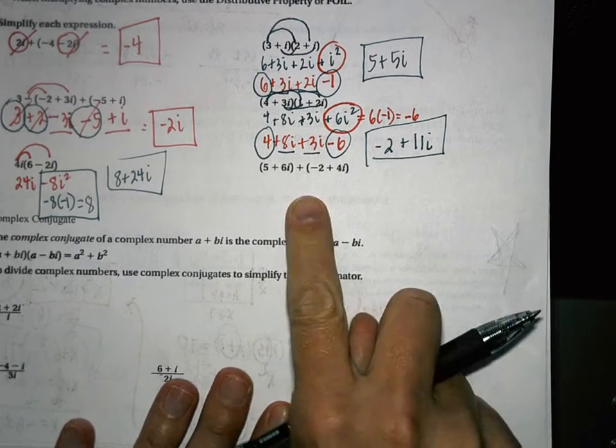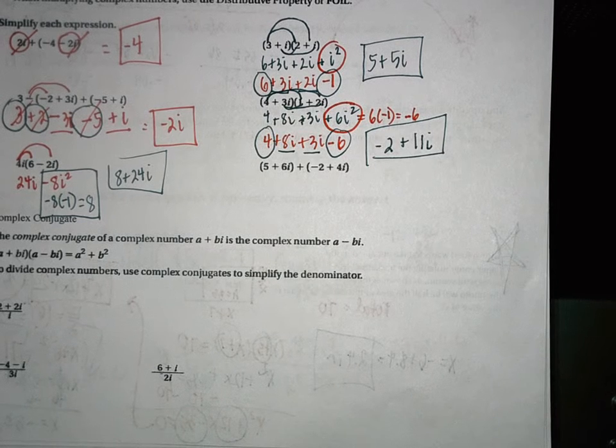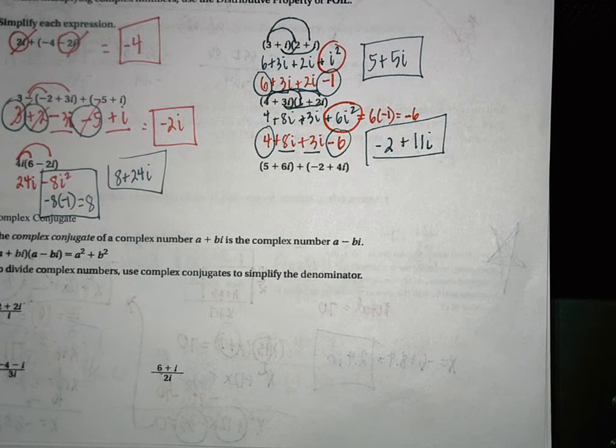Okay, next one. I'm just going to give you about 20 seconds here. Combine like terms. Get the answer. Okay, give me a thumbs up once you're done. Okay, good. Thank you.